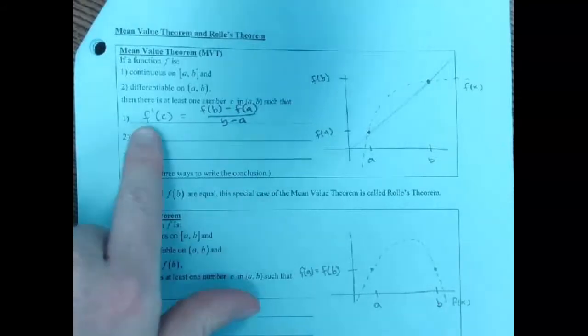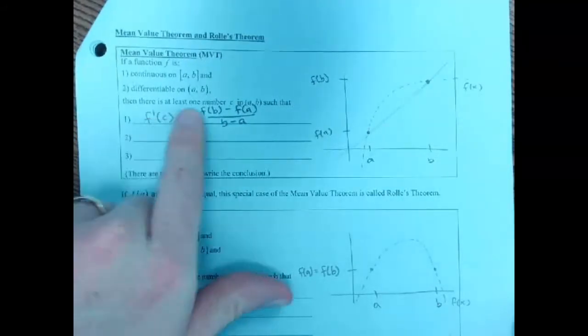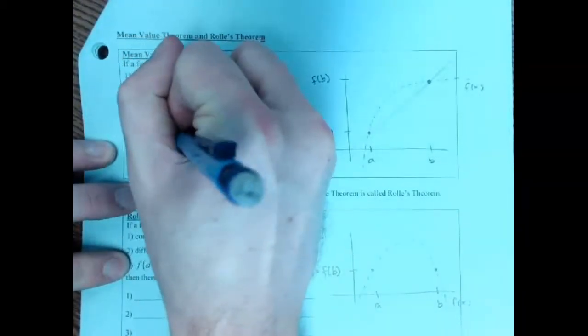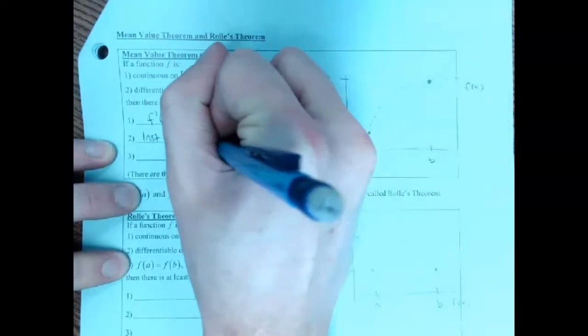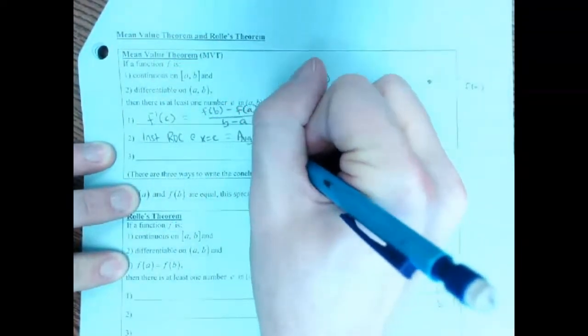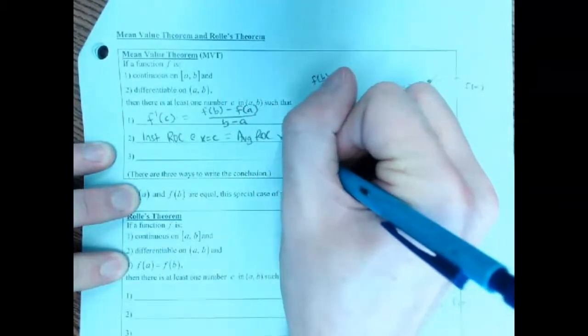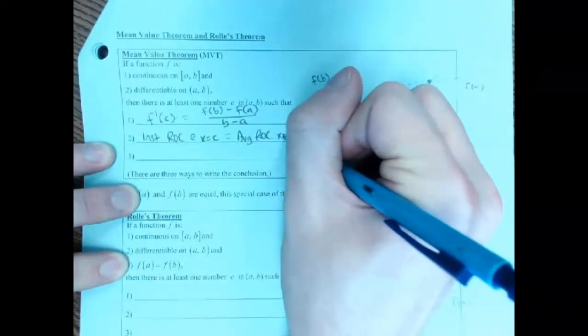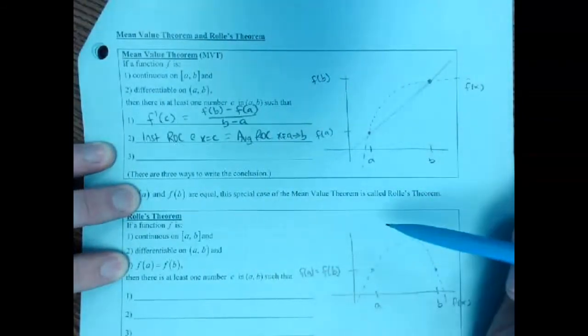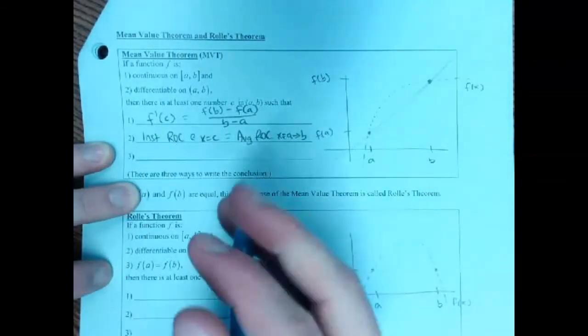There's going to be a spot where the derivative is the same as that average rate of change. Or another way to think about it, the instantaneous rate of change at x equals c is going to equal the average rate of change from a to b. Your average rate of change is the slope of the secant line. Your instantaneous rate of change is the slope of the tangent line.